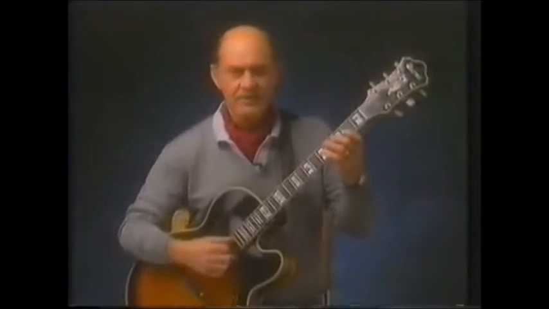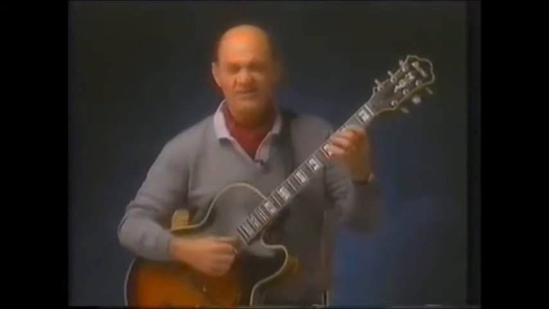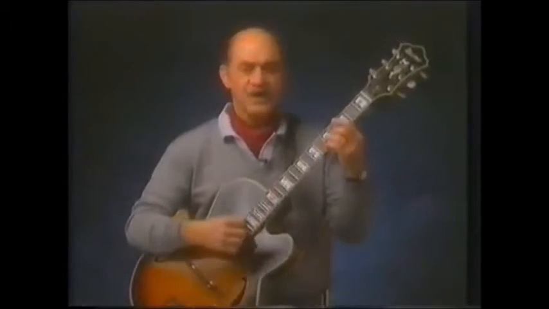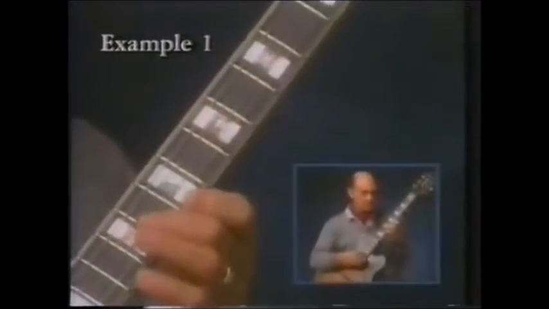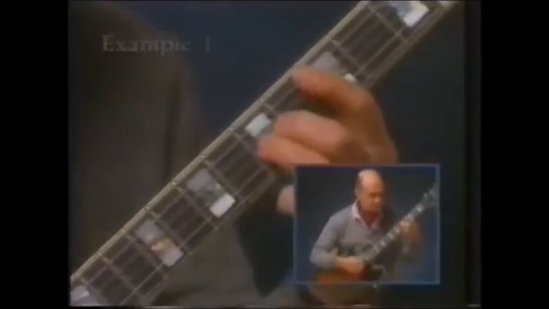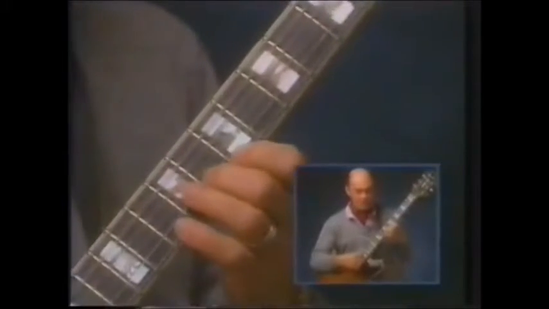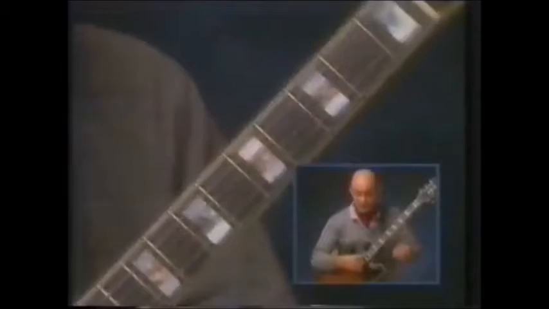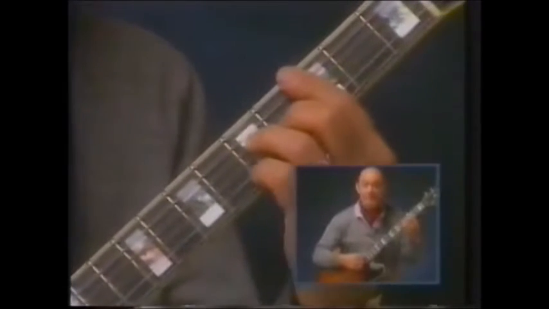Very seldom do I play that. So this is a line on C major seventh that just comes to my mind. And this line comes from here.